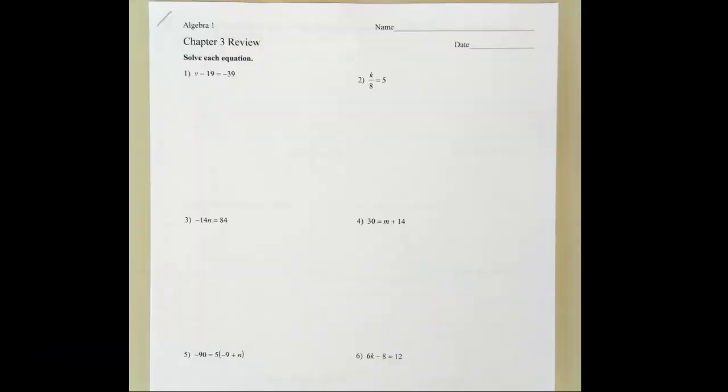We're going to go through the Chapter 3 review with me working out the problems and explaining how I get my answers. We start off here. This whole review is just a bunch of equations that we're solving. So we're going to start off with some easy ones. These first four, in fact, you might be able to do pretty easily in your head. I'm going to go ahead and show the work that we do to get those.